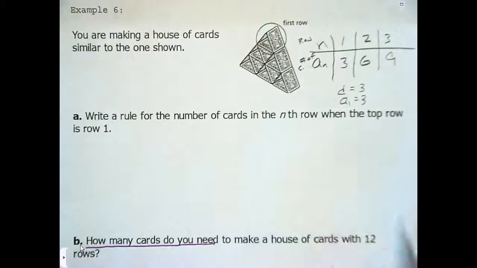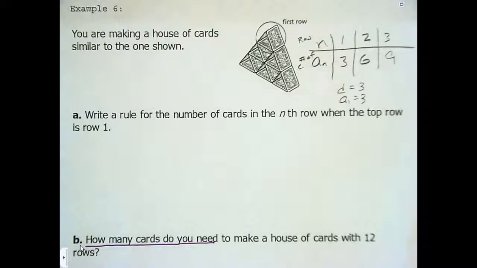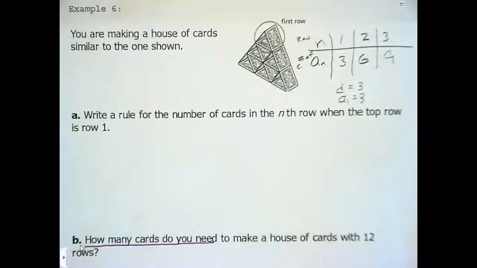Let me give you a note. Write a rule for the number of cards in the nth row.